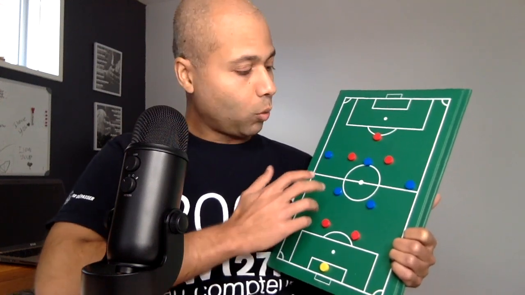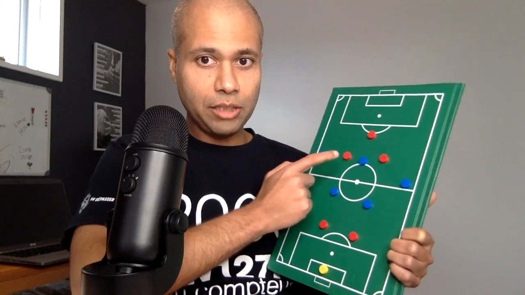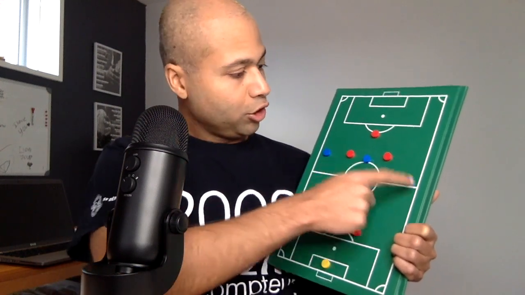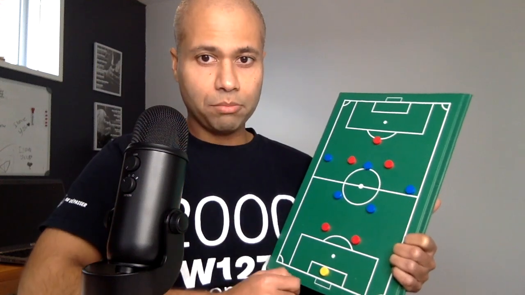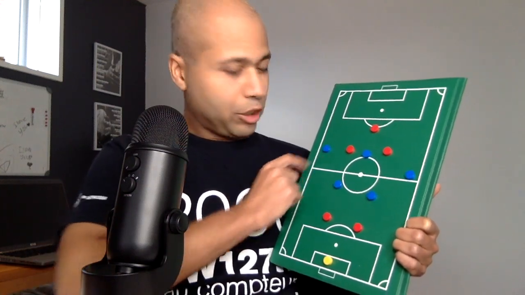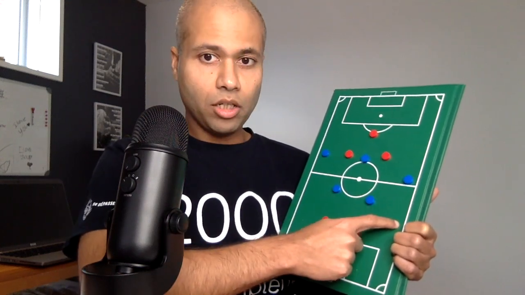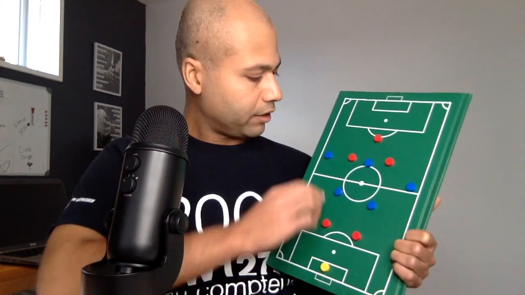Now again, what happens here is it leaves your team open to the counter attack in the wide areas, because your defenders are really pushing up from the flank. So it leaves your team a lot more open to the counter attack.